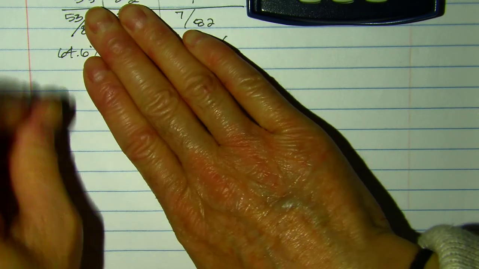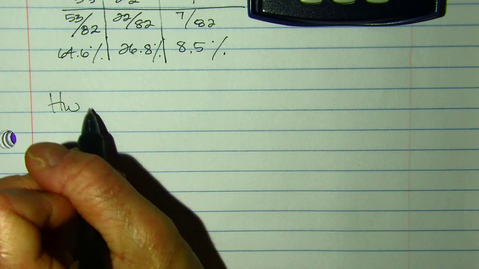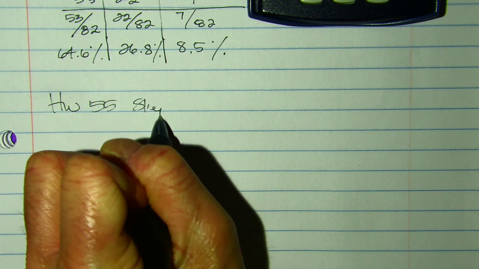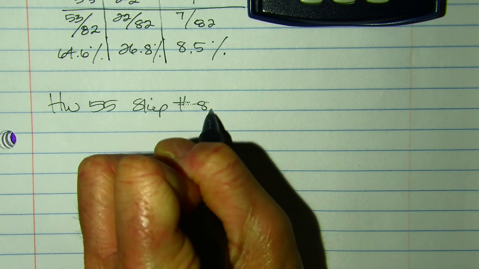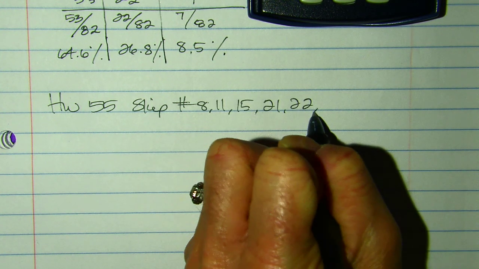For homework, you are going to skip numbers 8, 11, 15, 21, 22, and 25.